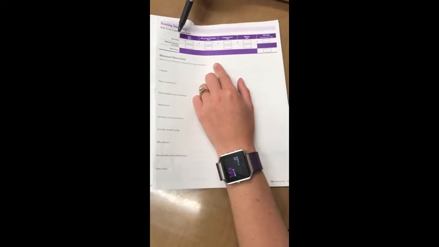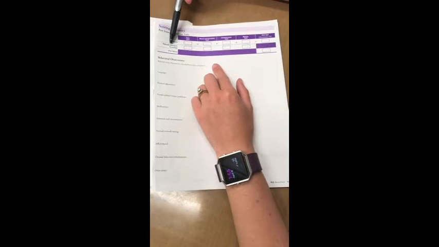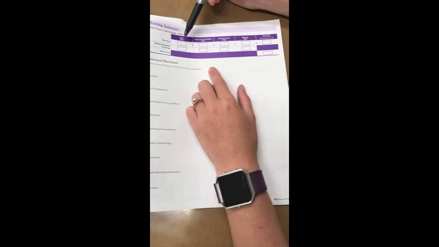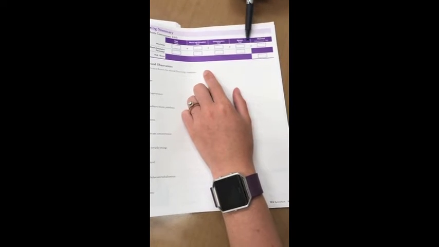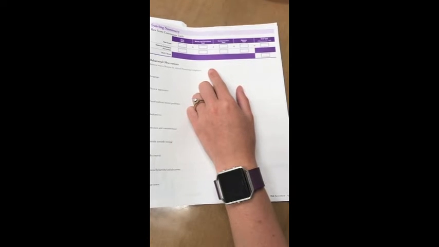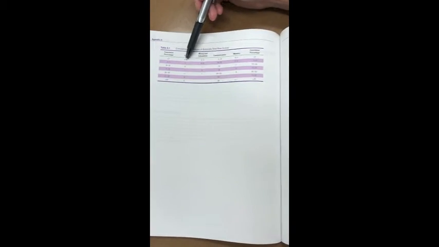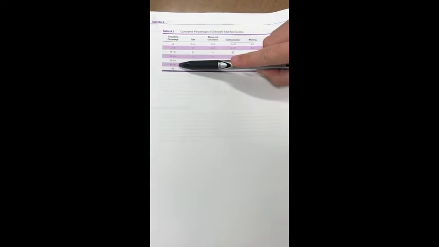Once you've completed the raw score, you will complete the subscale cumulative percentage. In order to do this, you will locate table A.1 in your manual, which is the cumulative percentages of subscale total raw scores. In order to calculate your percentage, you're going to take your raw score from each subscale and compare it to the table. So for example, if your raw score for time is 8, you will go to the cumulative percentages table and you will locate 8 under time. There it is. Because you located 8, your cumulative percentage for time is going to be 51 through 75.